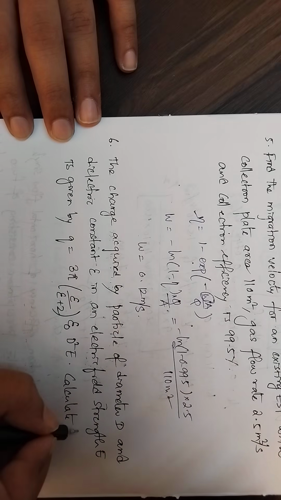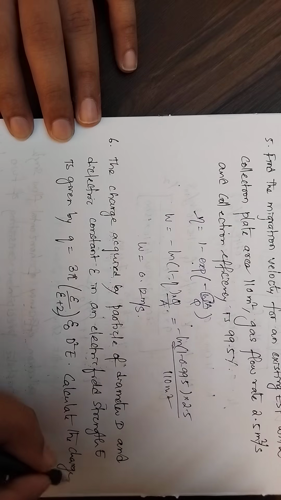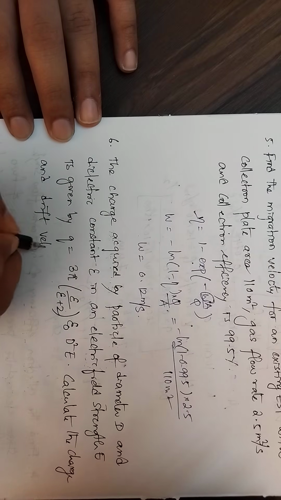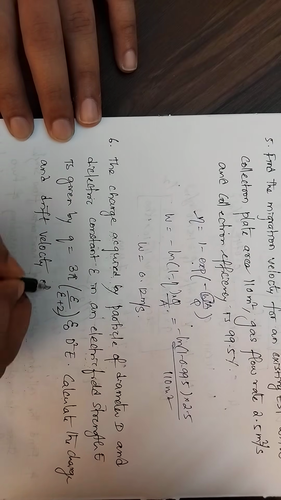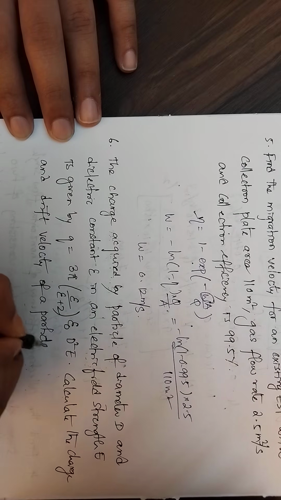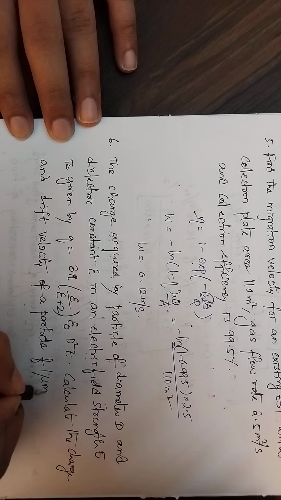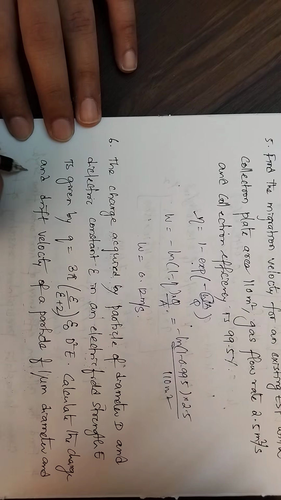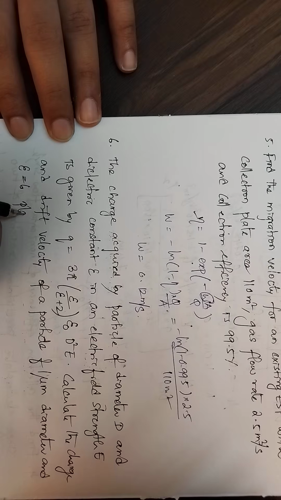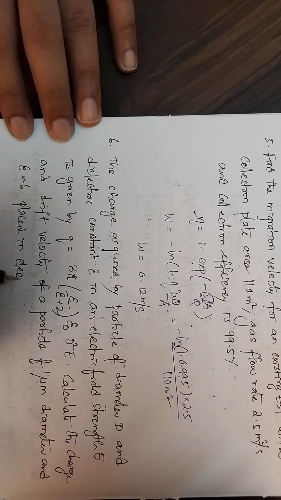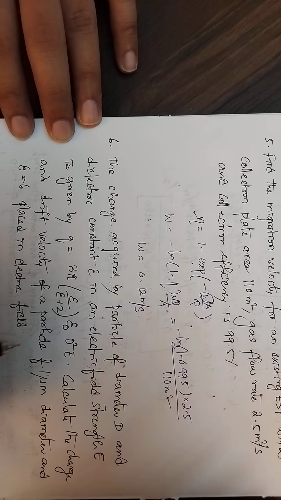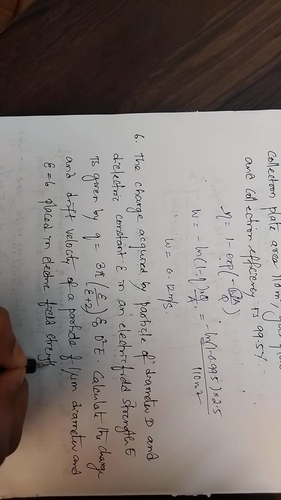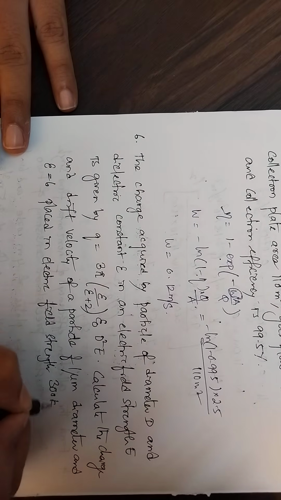Calculate the charge and drift velocity of a particle of 1 micrometer diameter and epsilon equal to 6, placed in an electric field of strength 300 kilovolt per meter.